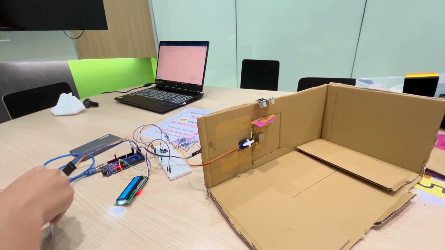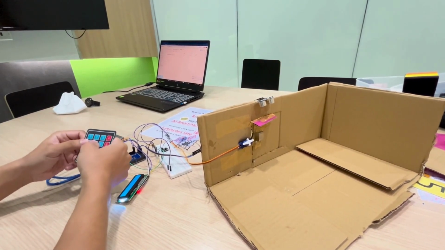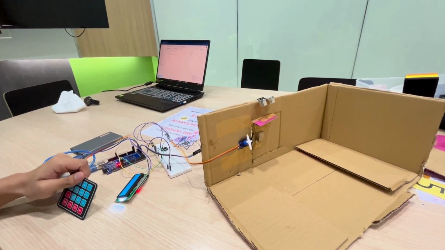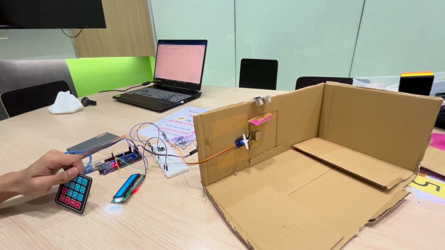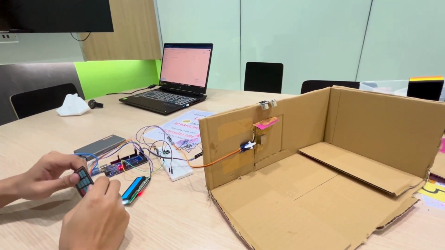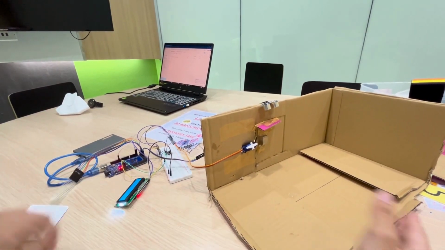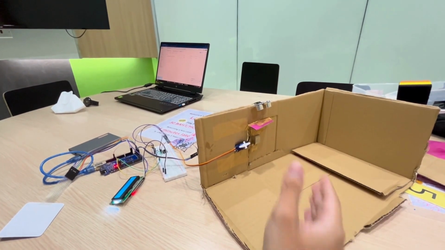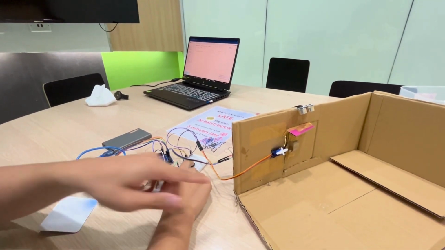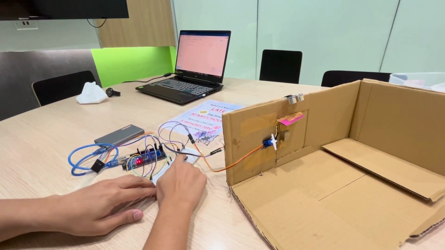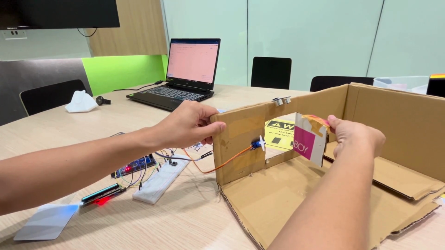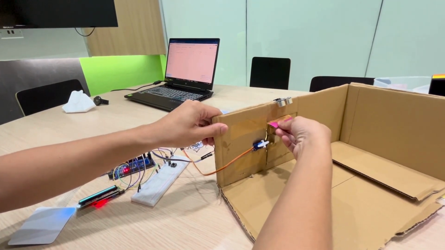And for that, when you unlock the door and you do not open the door, it will take about 5 to 10 seconds to lock the door again. Okay, and if you are inside the room and you want to leave the room, you can click the button. It will unlock the door for you like this.